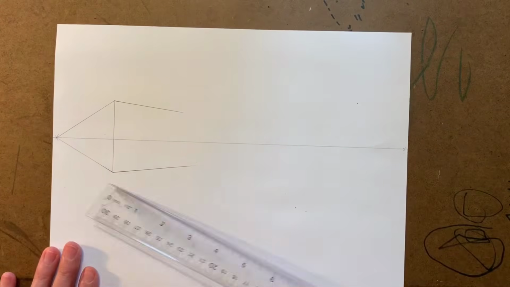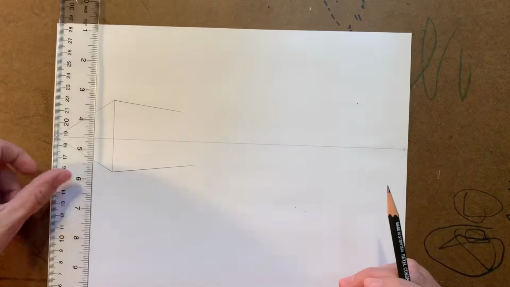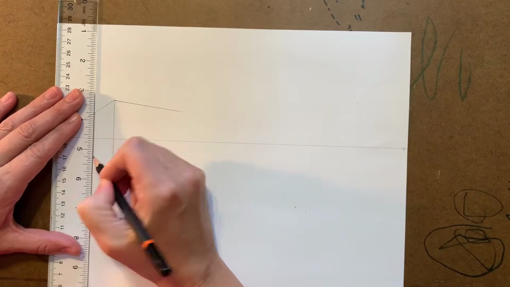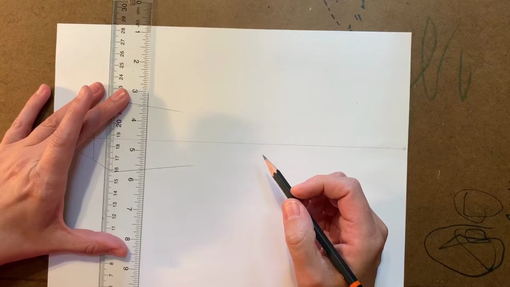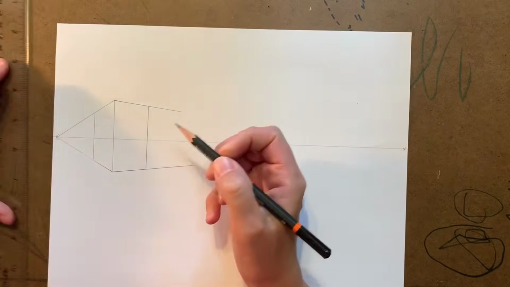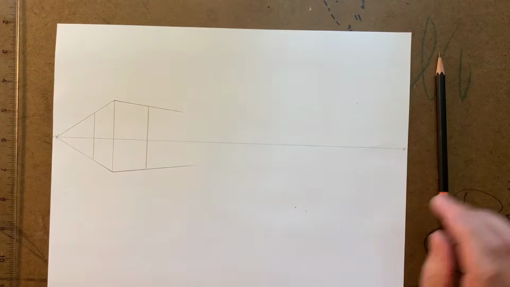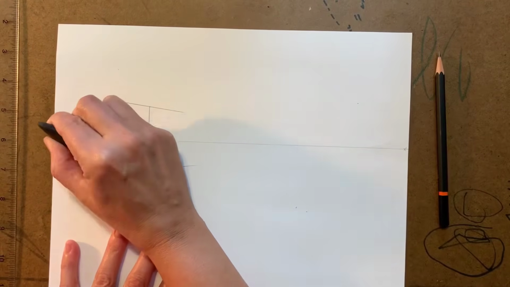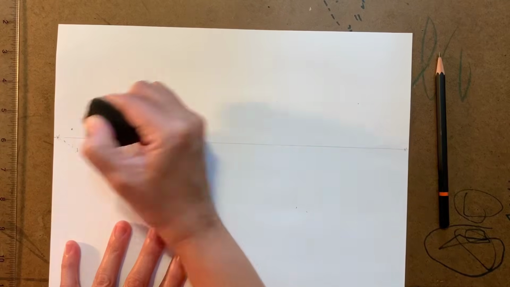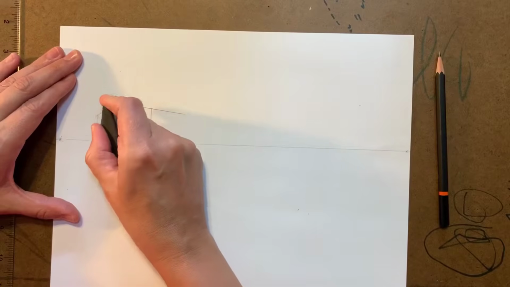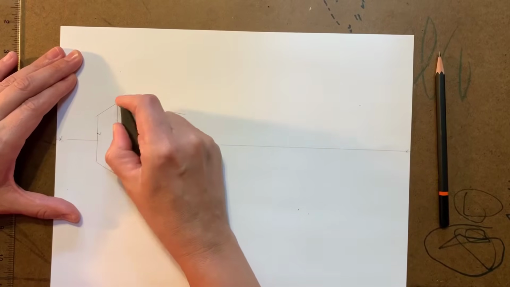So now I need to decide, how big do I want my building to be? I'm going to put one vertical line here and another one over here. And now I have my building. So I can erase the converging lines that I don't need. And I can erase the horizon line that's going through my building.